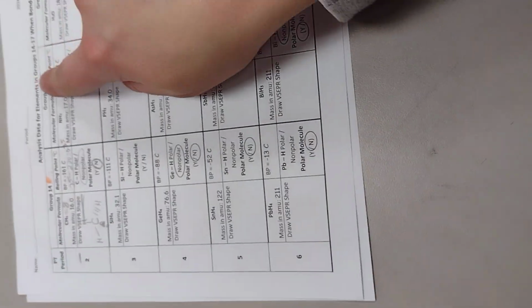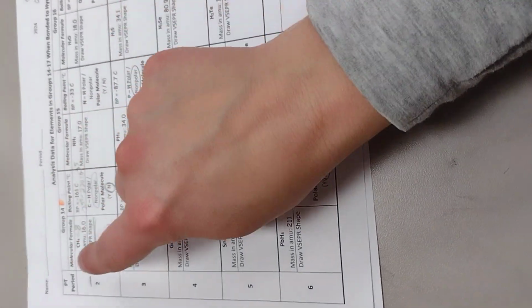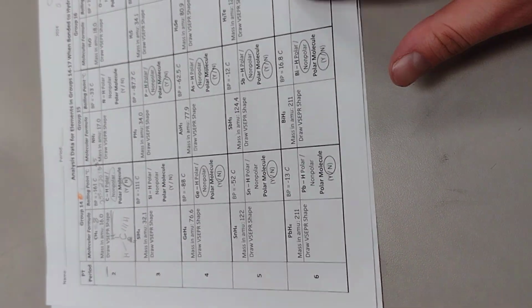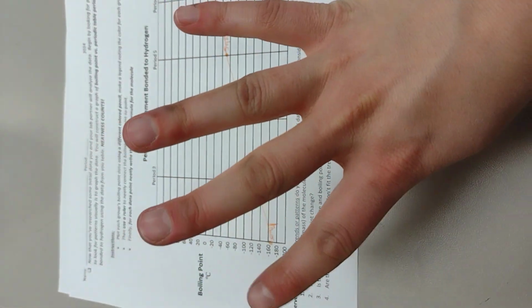Then you're going to do the same thing with group 15. Find it, find the period it's in, the boiling point, and graph it in a different color. Then do 16, then do 17. So in total, on this page, you should have 4 different lines with 4 different colors.